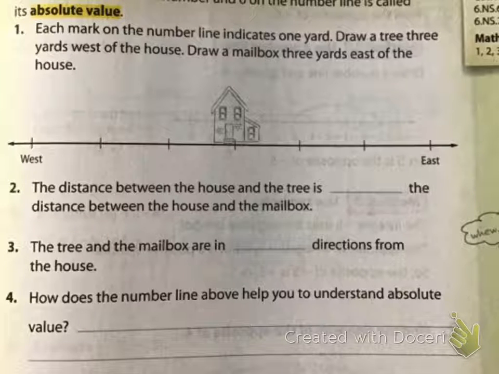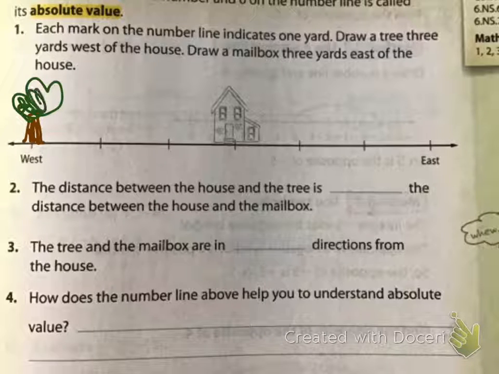Each mark on the number line indicates 1 yard. Draw a tree 3 yards west of the house. Where is that, Hannah? Yes, that is our tree. We draw our little tree right here. And stay up there, Hannah.